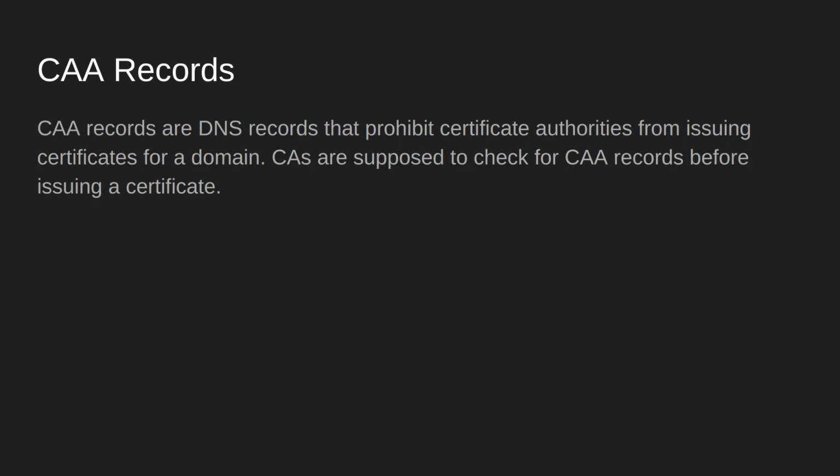Certificate authorities are supposed to check these CAA records, and essentially the record lists the certificate authorities that are allowed to issue certificates for your domain, like a whitelist. Any authority that complies with the browser and CA forum rules should be checking these records, and if they're not on that list, then they will not issue the certificate, in theory.